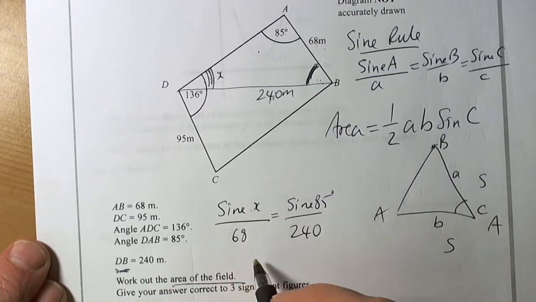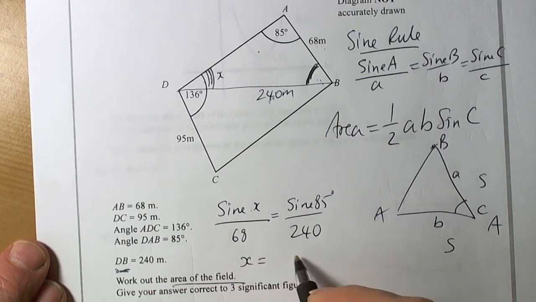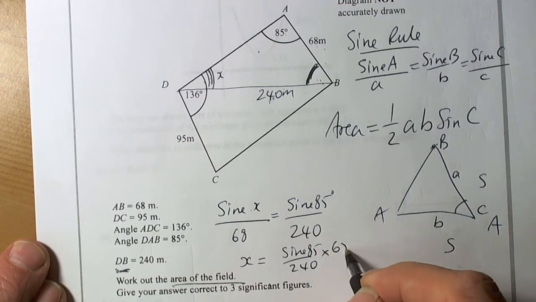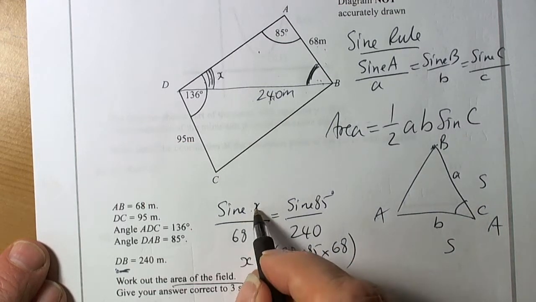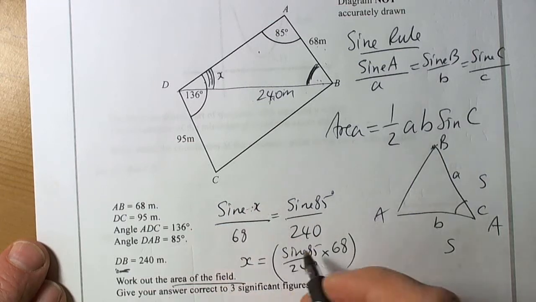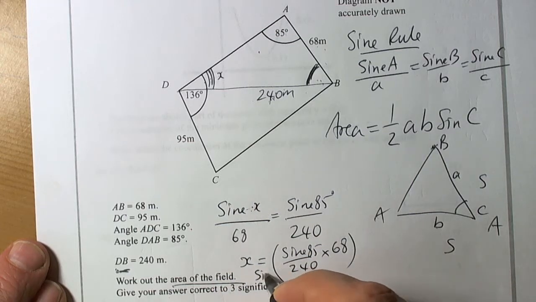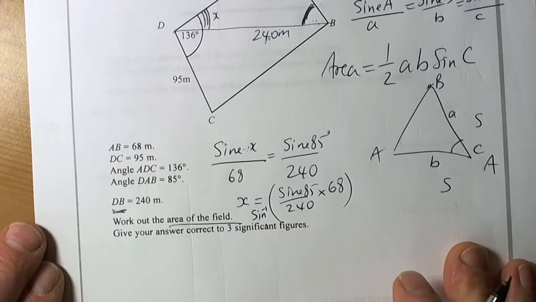And because we want the x, we're going to write x equals the sine of 85 degrees over 240 times 68, and because we want the inverse of sine to get the x value, this is all going to be sine to the minus 1.